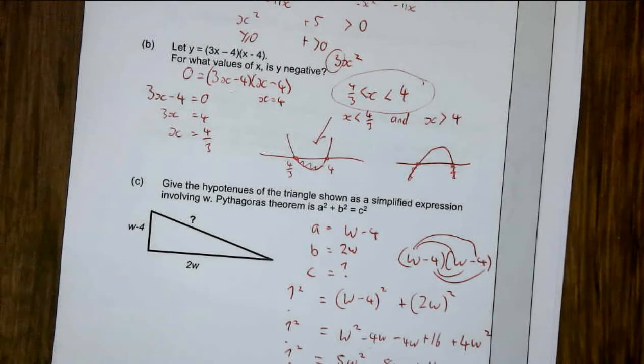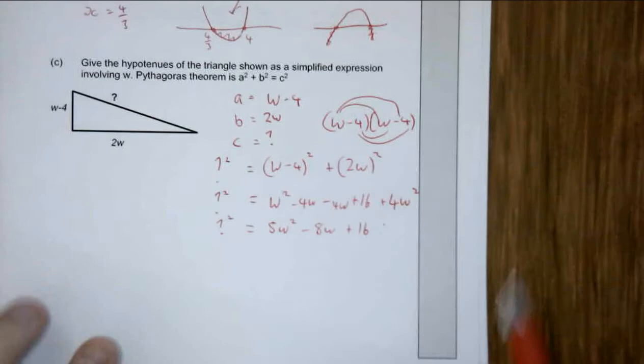If you got to this point here, I think that was your achieve mark. Thank you. Yeah, let me know if I do that too often.